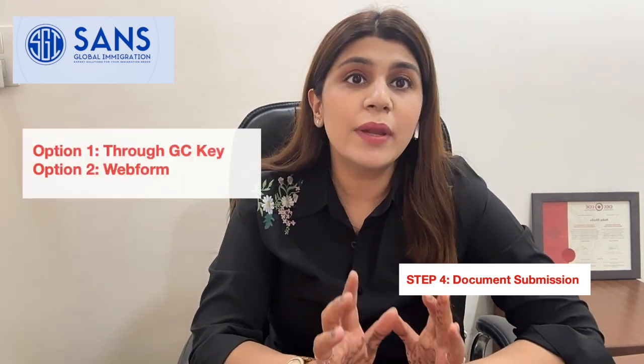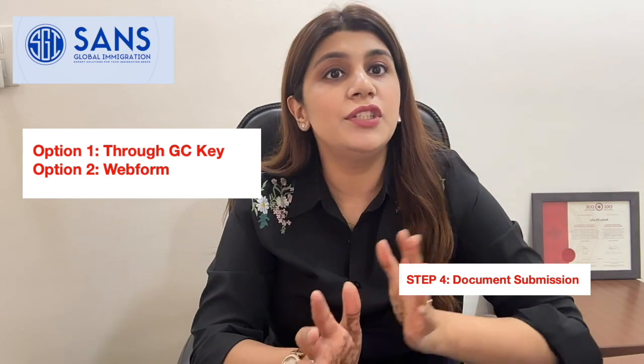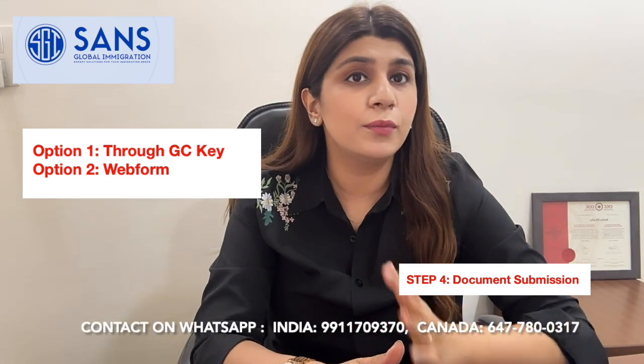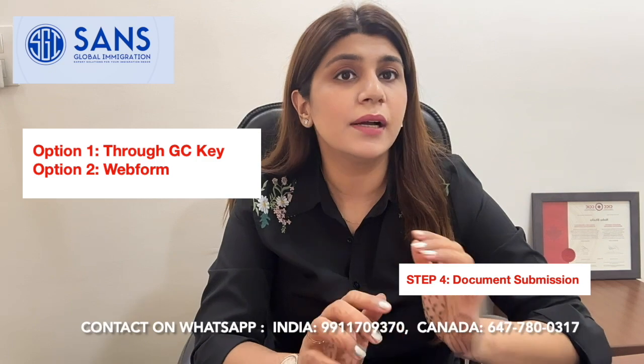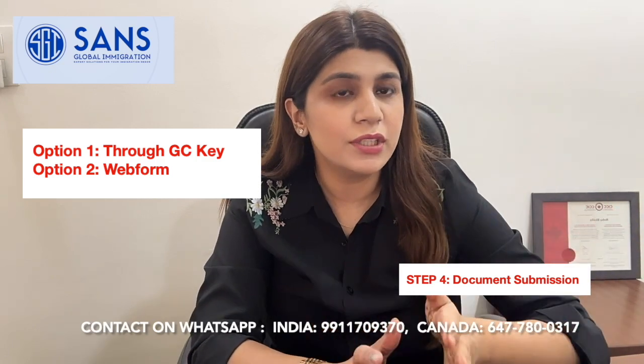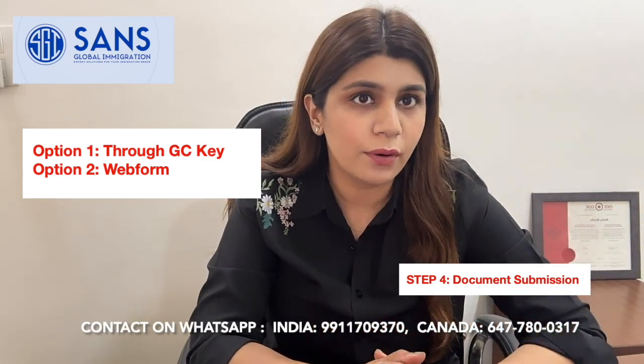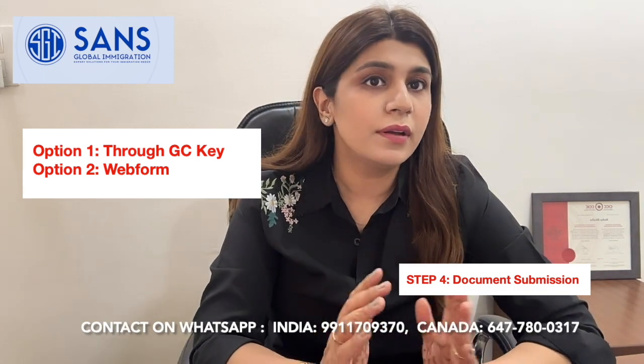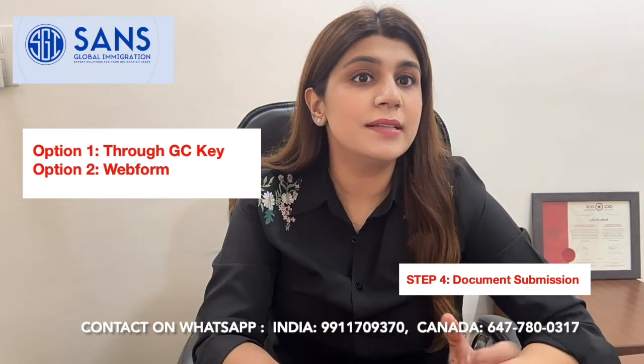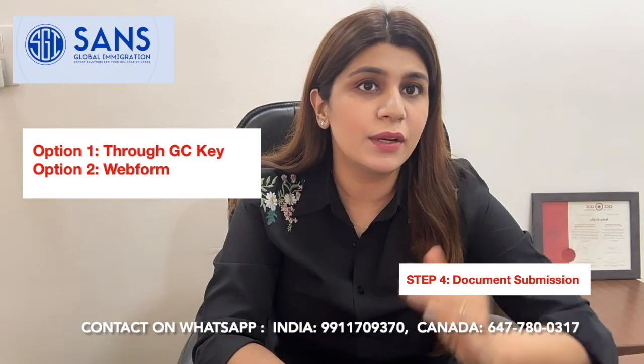One is that you can link the spousal PR application to the GCKey. If you know what a GCKey is and how to make a GCKey account, you can make a GCKey account and link the PR application to it, and therein you can upload the documents. If you are not aware of this: the GCKey process is an instant process, so instantly they'll get your documents.